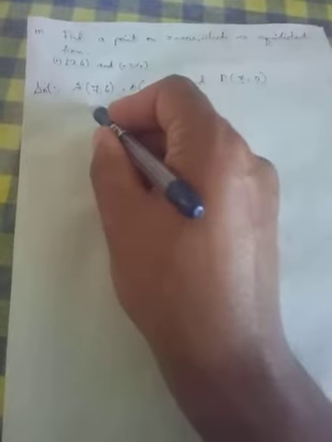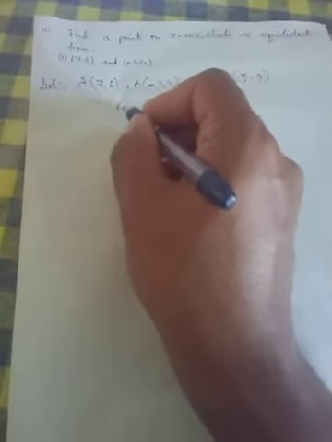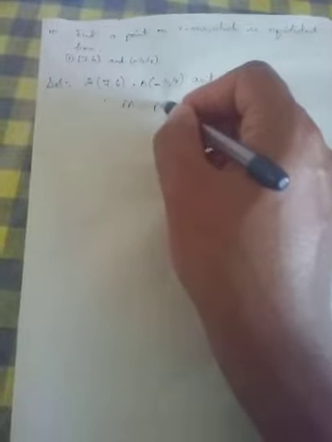Now we will use again, since PA is equal to PB, the square. We will use this formula.